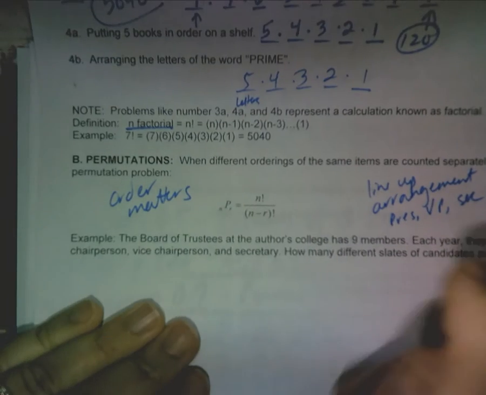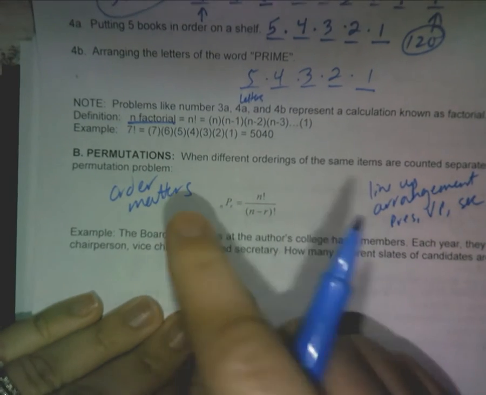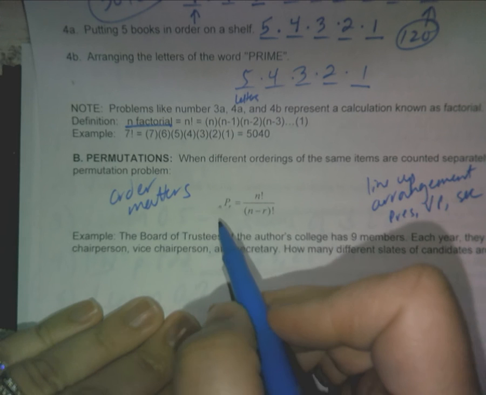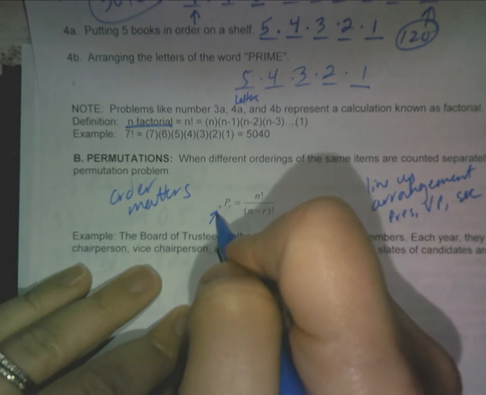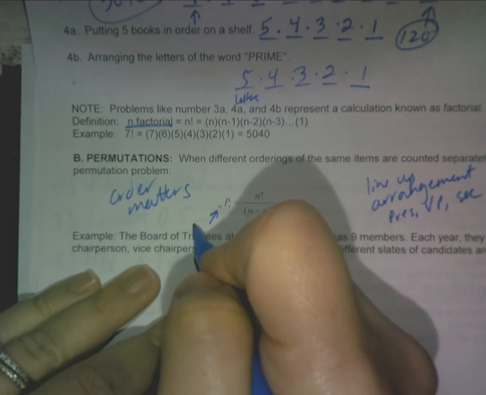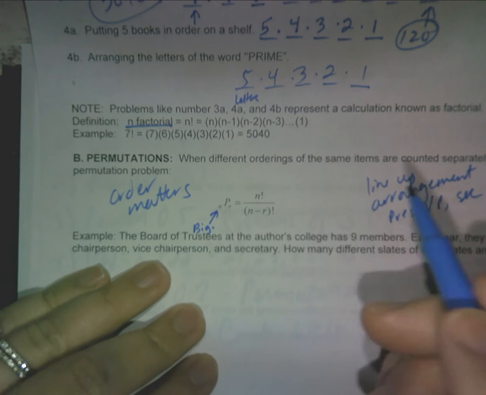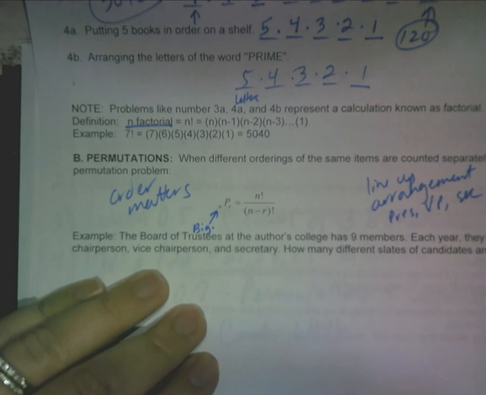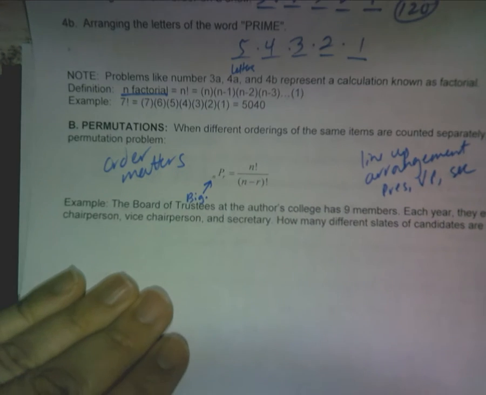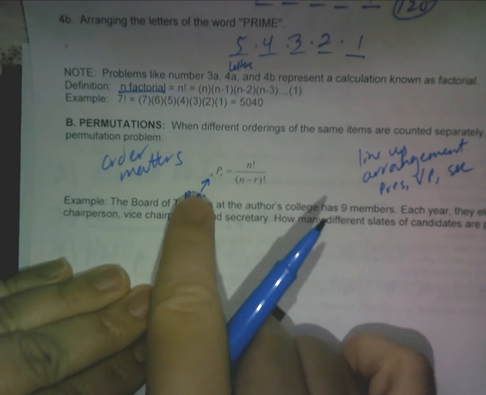I want to go over this permutation though. Okay, so again, order matters. Permutation symbol is nPr. This number in the front always has to be your bigger number, okay? And then r is the smaller of the 2. So I will give you an example here and we'll write this in the correct notation.